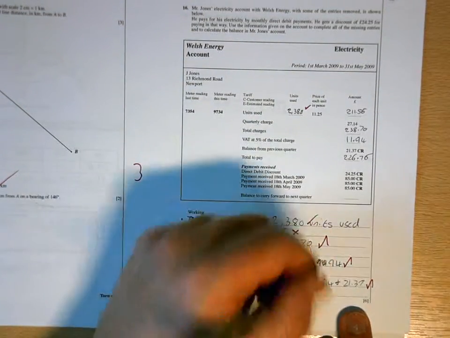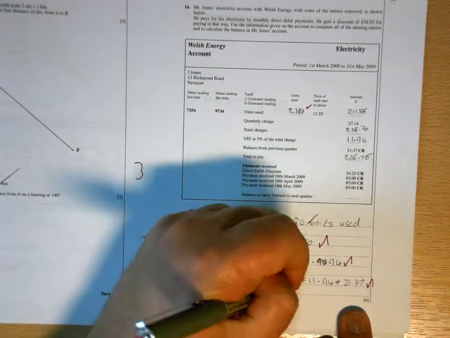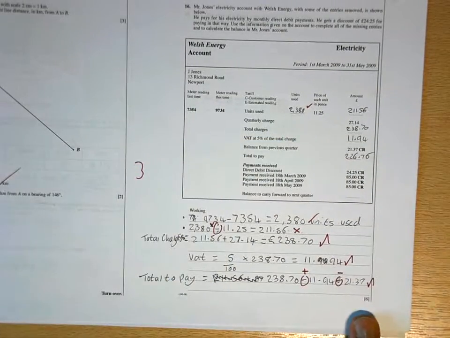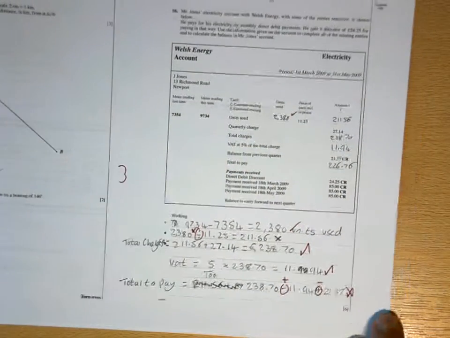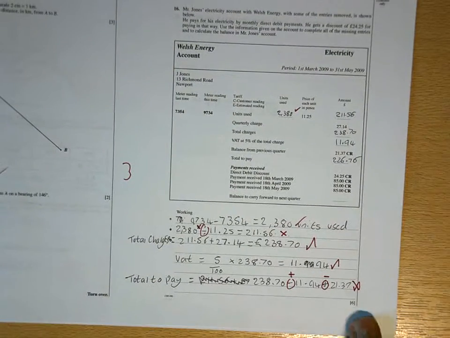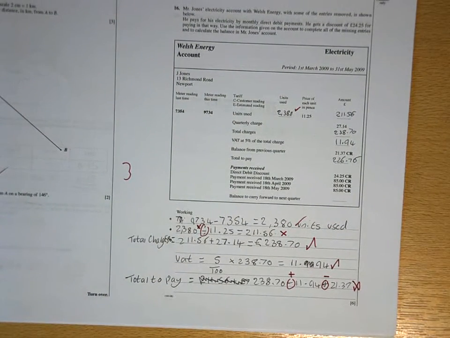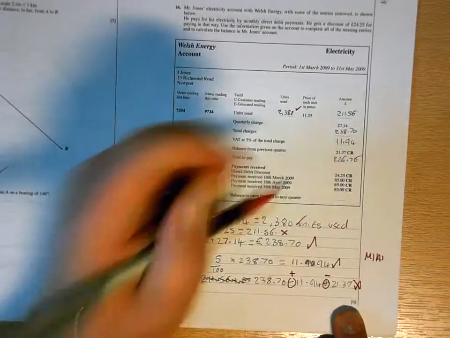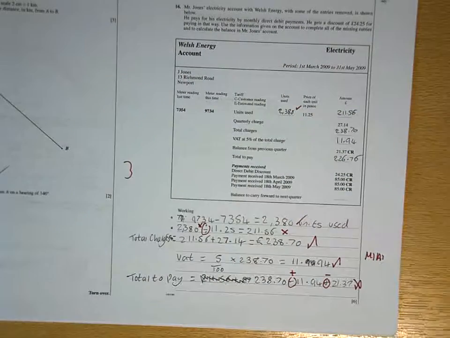And in fact, sorry, you got these signs wrong here. You need to add on the VAT and then subtract the credit because it's already been paid. So quite a lot of little mistakes in there, but I can give you the 2 marks for working out the VAT correctly.